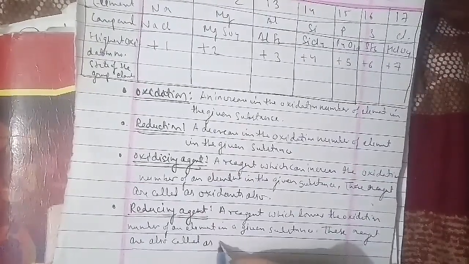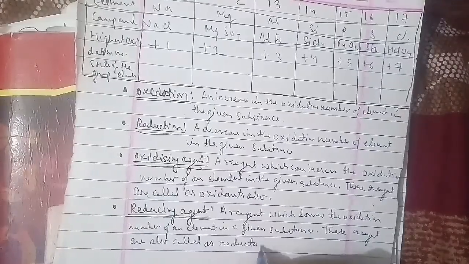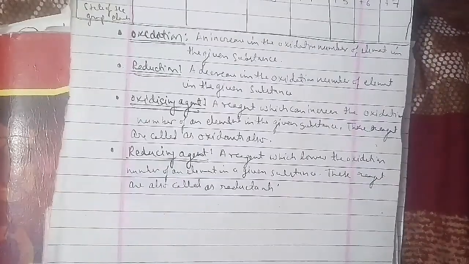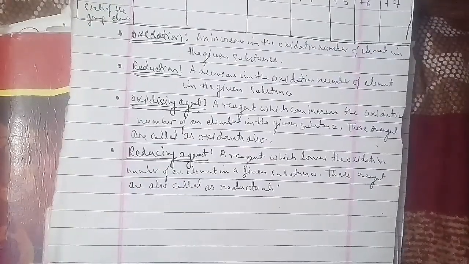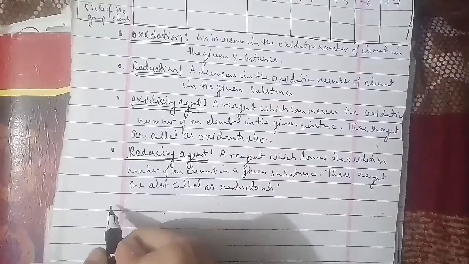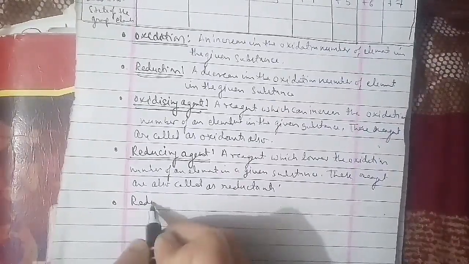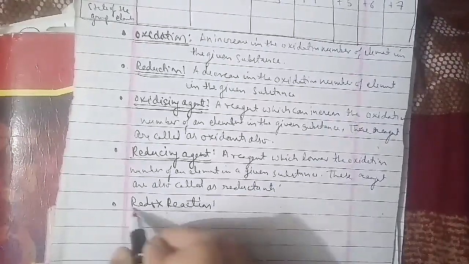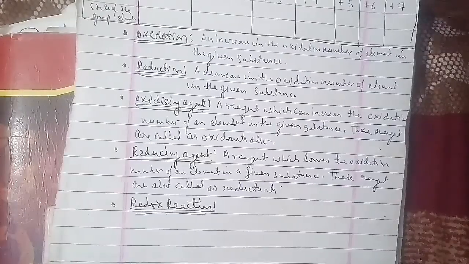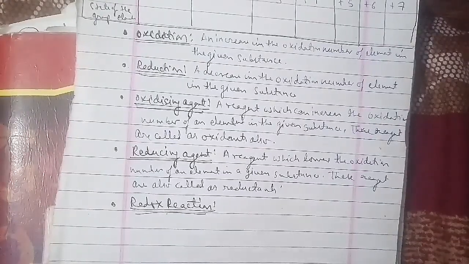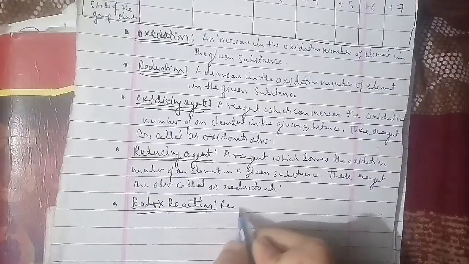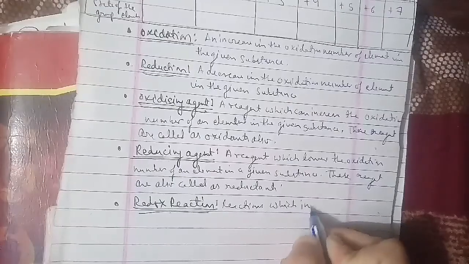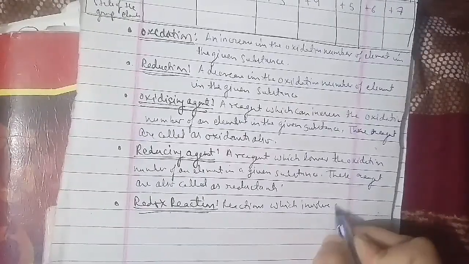And a redox reaction is a reaction which involves a change in the oxidation number of the interacting species. We go for the detail about it.